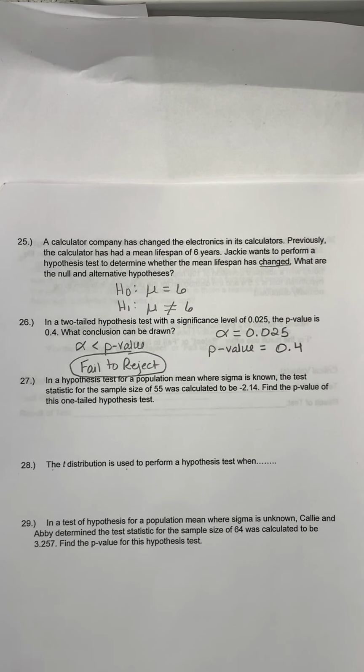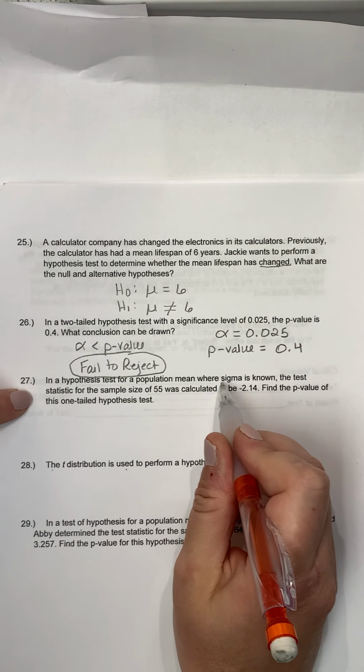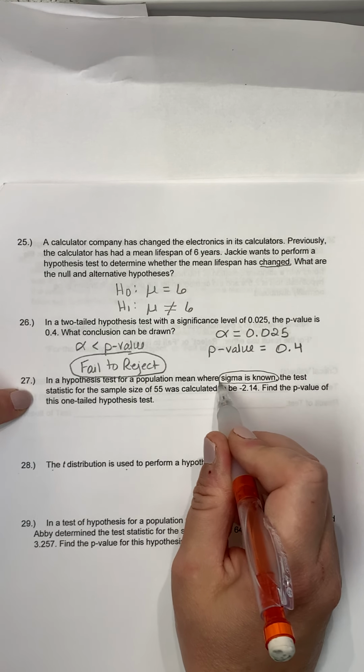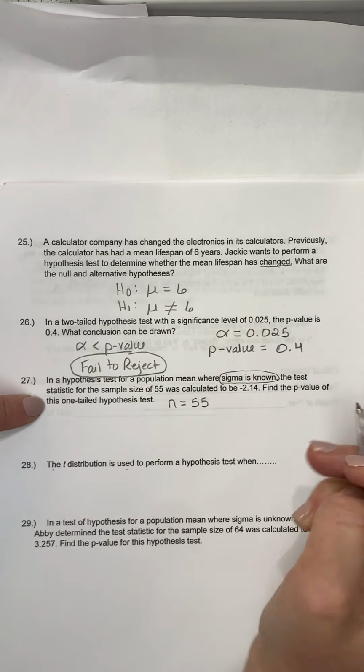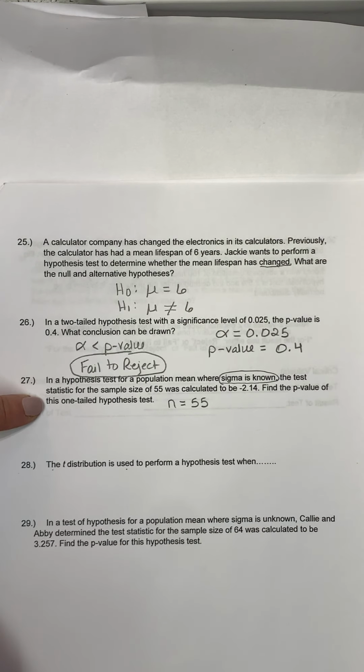Okay. All right, number 27. In a hypothesis test for a population mean where sigma is known, the test statistic for the sample size of 55 was calculated to be negative 2.14. Okay, let's stop there. What in the heck is a test statistic? Because we have not heard that at all.